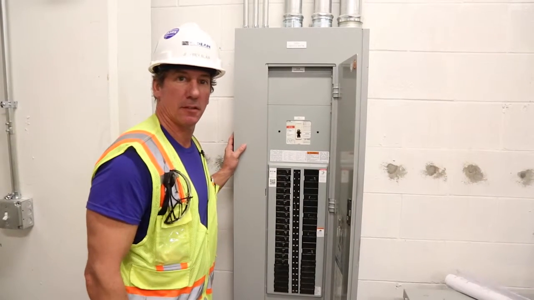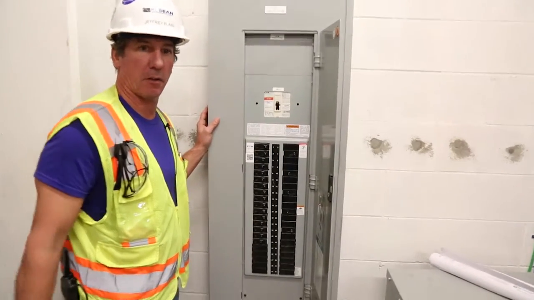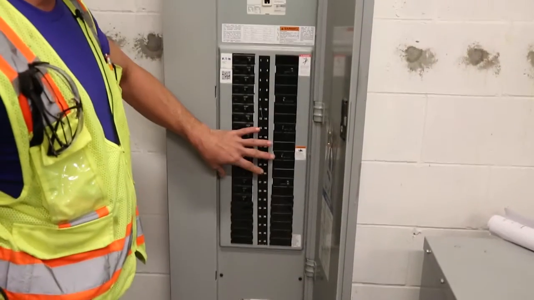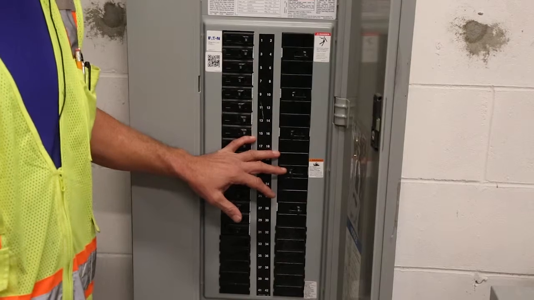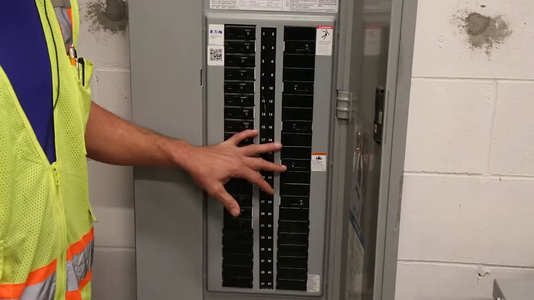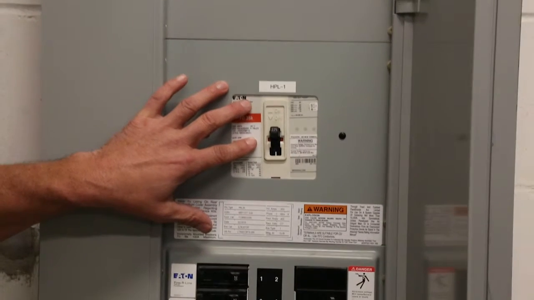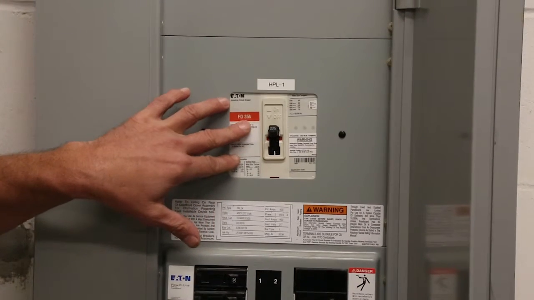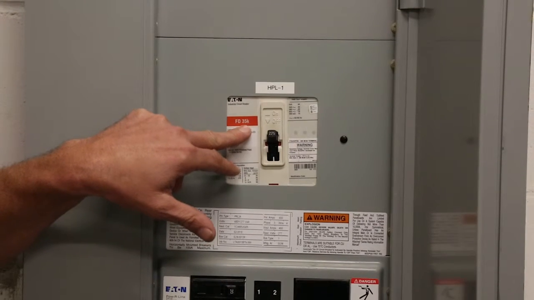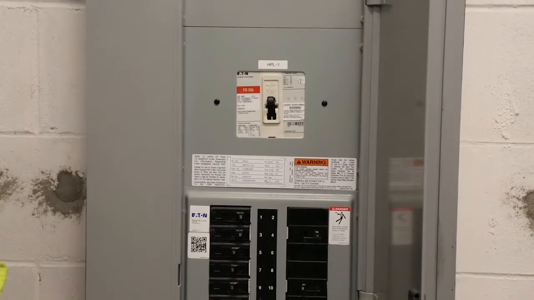Panel HPH, this panel is fed from HCPH, which is in the chiller room. Your main breaker for this panel. This panel here will feed fan coil units, air handler units, and exhaust fans on this floor and in the mechanical room. This also has a 225 amp breaker, HPL1. This will feed power into the pool electrical room 152. And that's all this panel does.